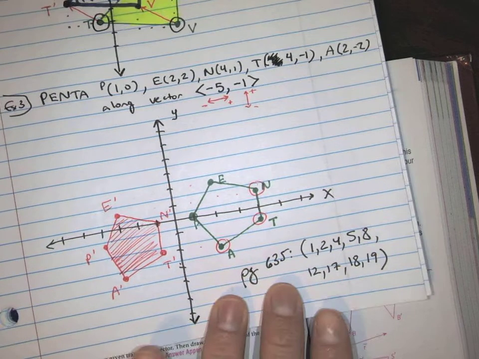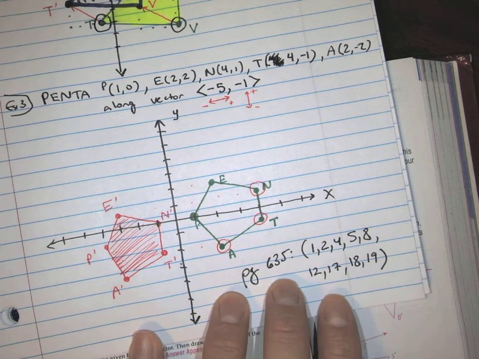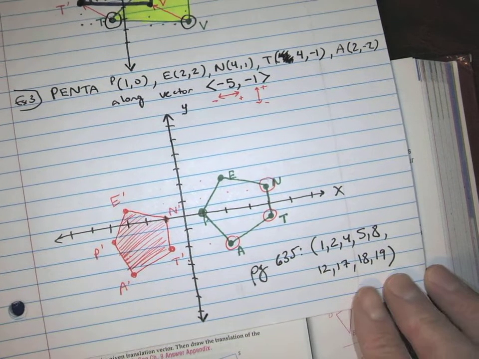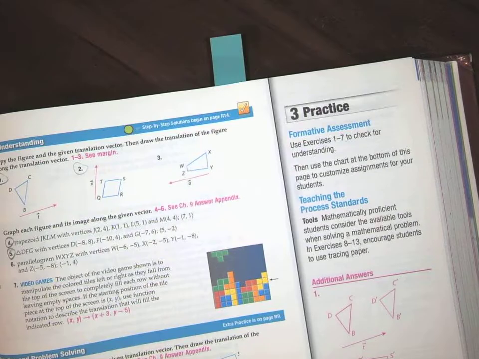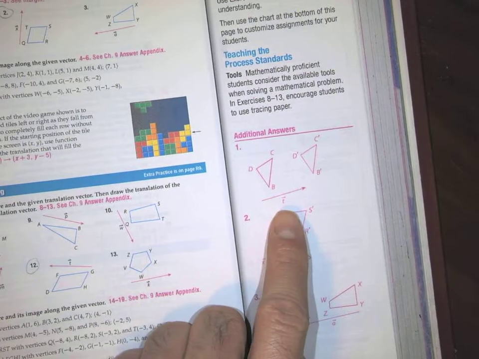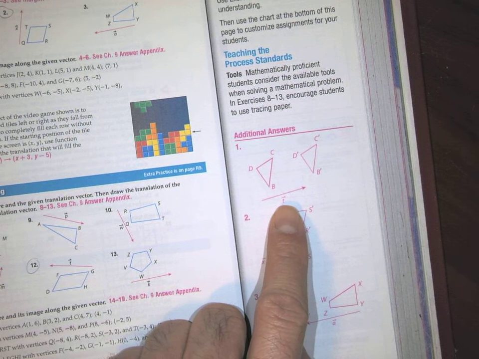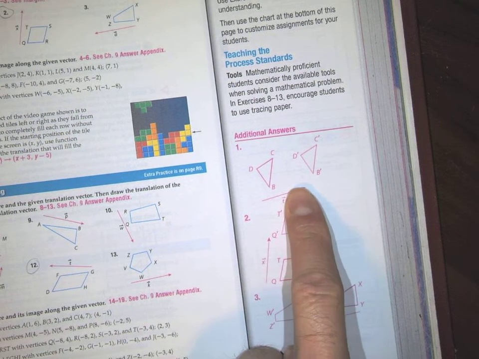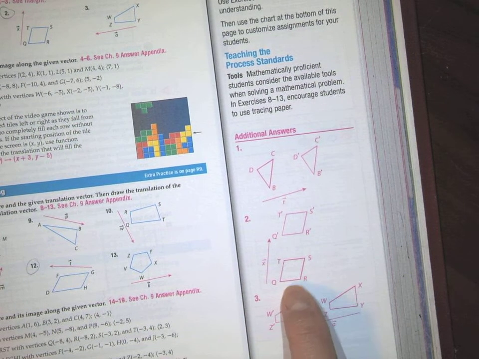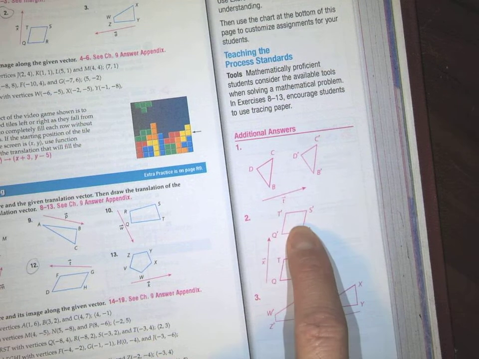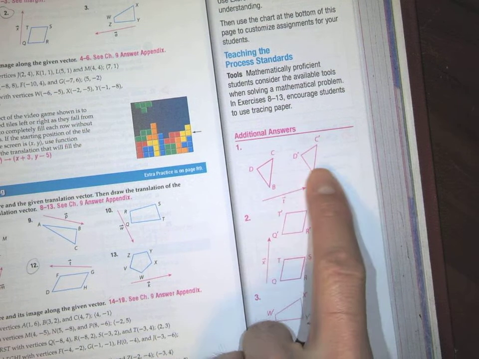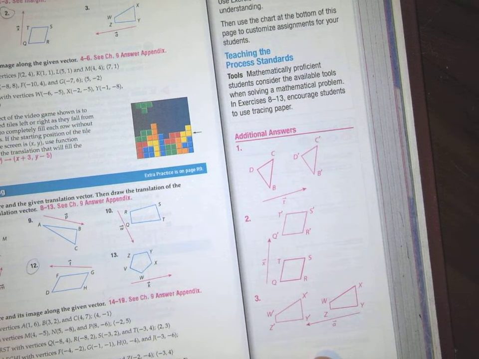So this was the notes. This is the assignment from Wednesday that you were working on. Now I want to start by giving you the answers to these problems. So that's where I'm going to start. So once again, check these answers. It's completely up to you. Pause it. Here's number 1. Here's number 2. You can see the original figure and the moved figure. It kind of shifted. It slid up that way. Same thing for number 1. Slid over the vector to the right.